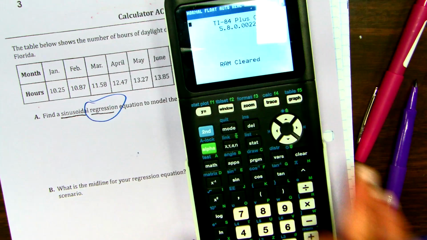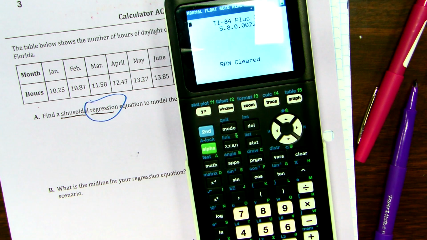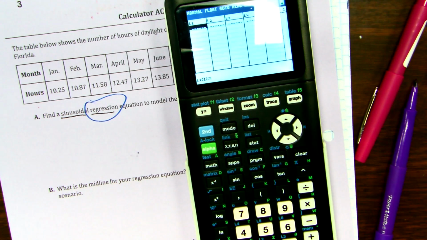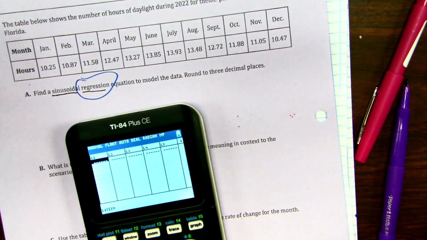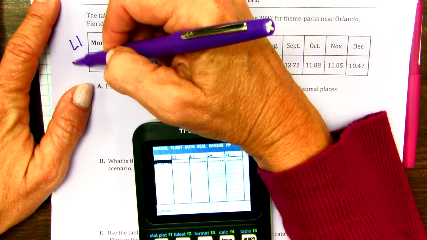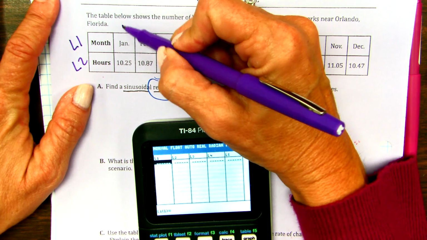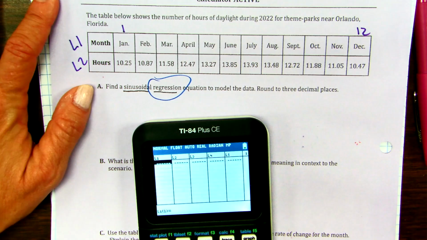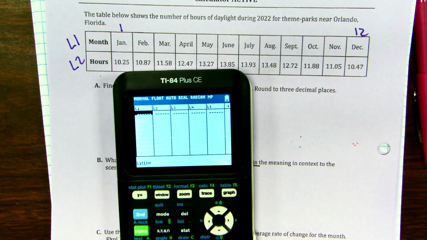Whenever you hear regression, what button do we go to? Stat. Enter. And this is what takes the longest on this problem, so start doing it. My months are L1, my hours are L2. Obviously you can't put in January, so you're doing 1 through 12. So you should be typing these in now, so you're not behind.